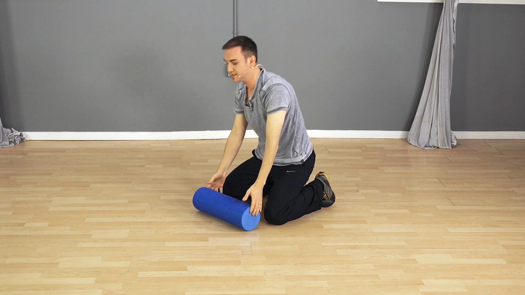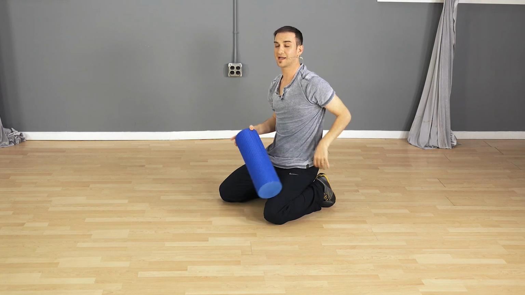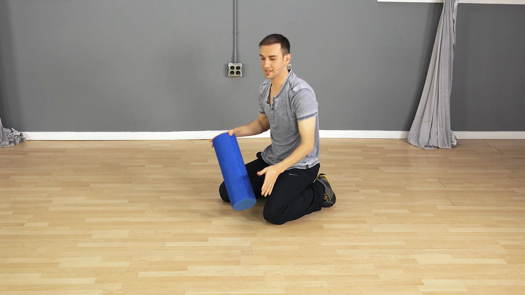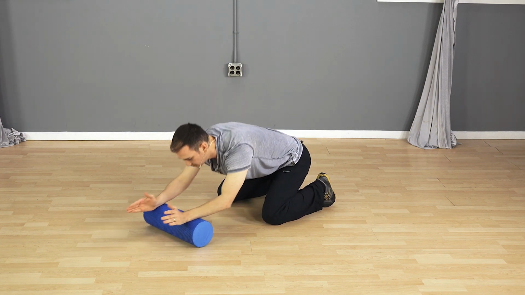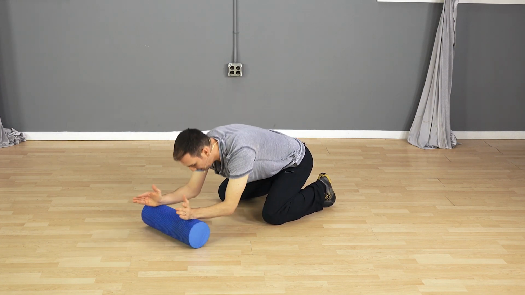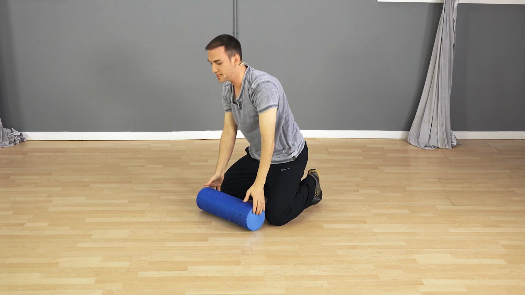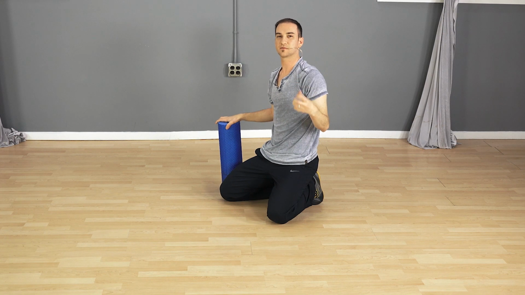So what I would recommend is doing maybe 10 rollouts, and then on that last one, just hold it for about 30 to 60 seconds. Yeah, so you would roll out, I'm doing it really fast, and then on the last one, just hold it. Okay, so that's a great way to get some thoracic mobility.